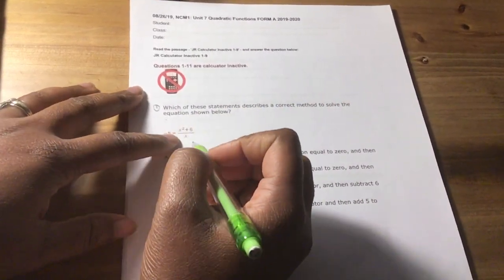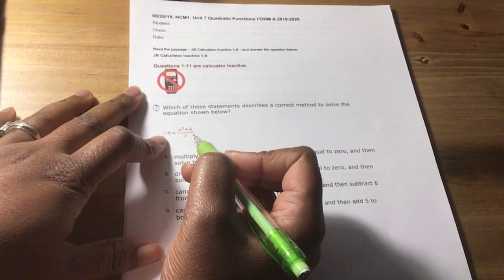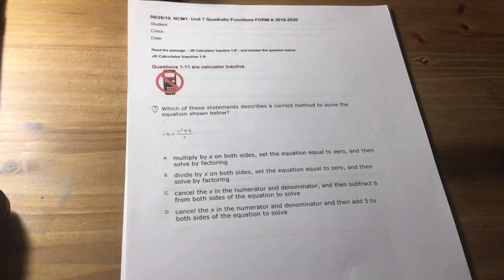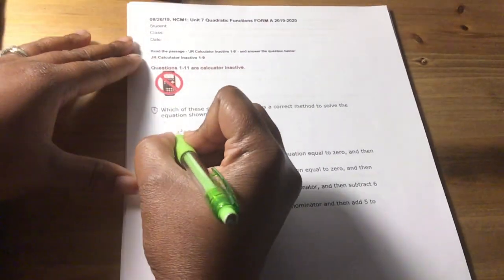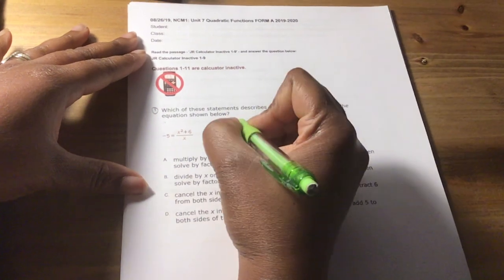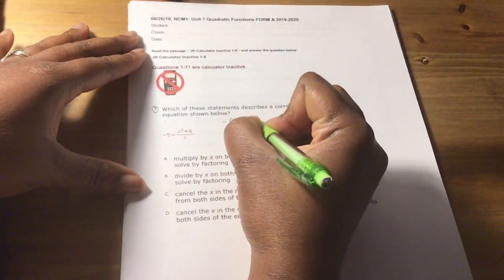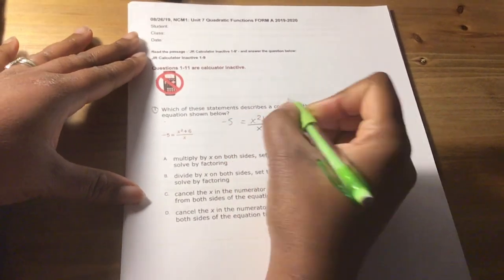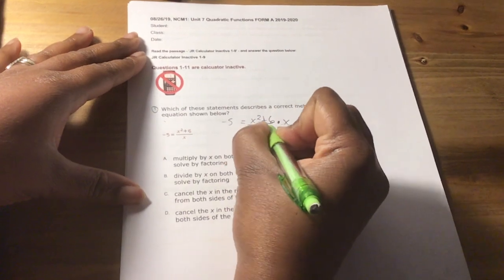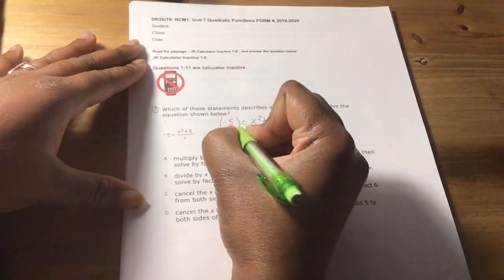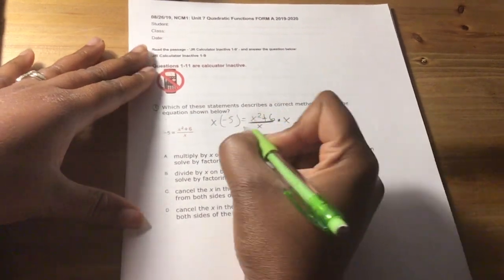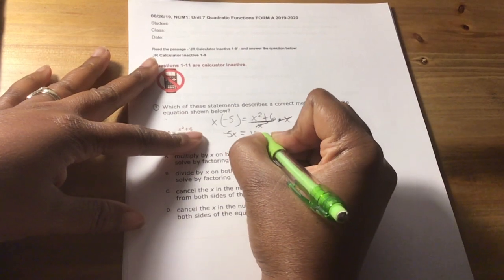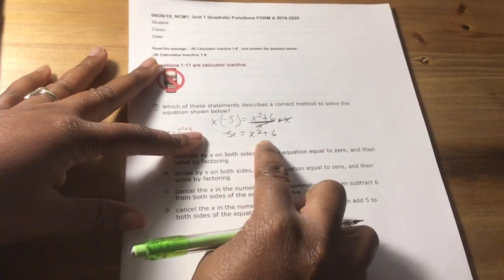Okay, so to solve this equation, the first thing that we need to do is move this x from the bottom. This is division, so I'm going to multiply both sides by x. The opposite of division is multiplication. So when I multiply this side by x as well, I get negative 5x is equal to, this is gone, and I'm left with x squared plus 6, okay?